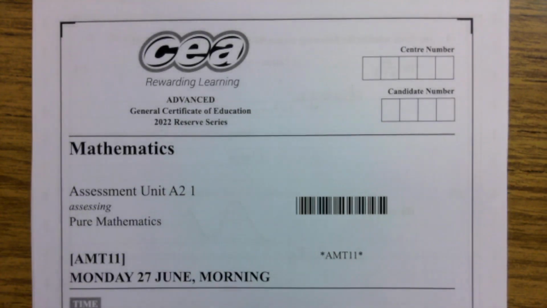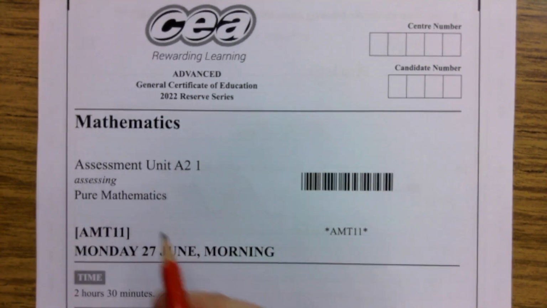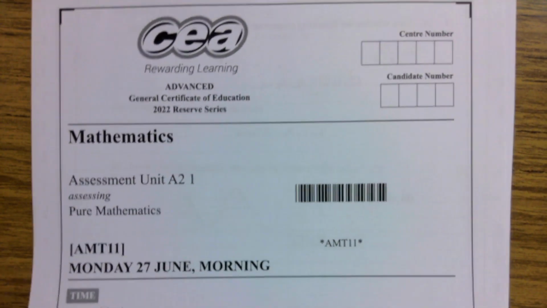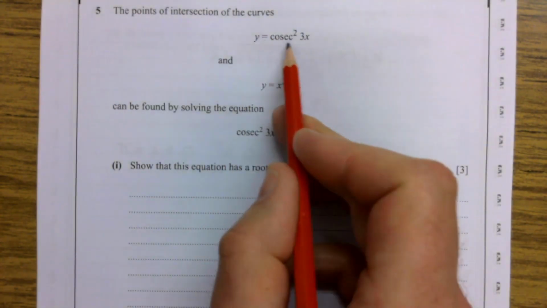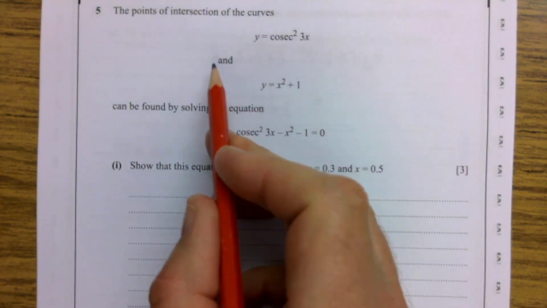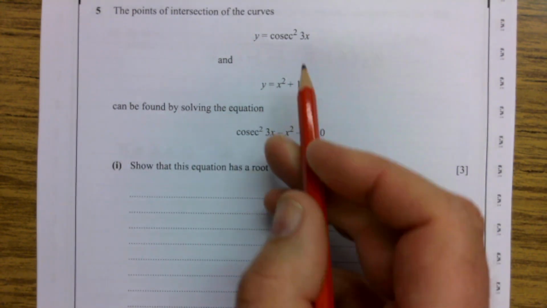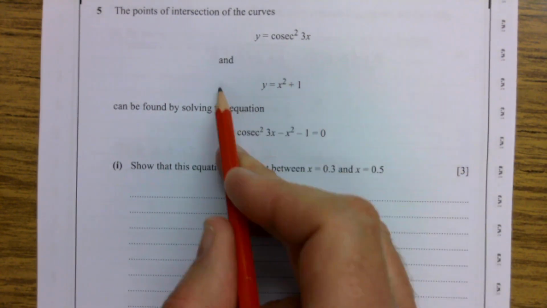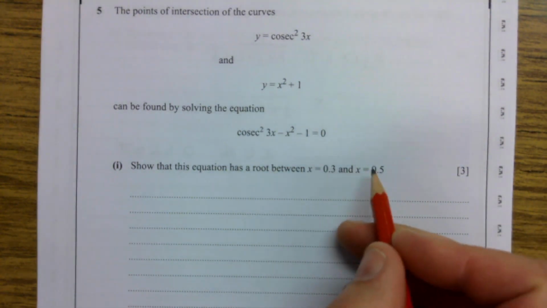This is question 5 from the 2022 reserve paper for A2 pure maths from CCEA. Let's take a wee look. The points of intersection of the curves y equals cosec squared 3x and y equals x squared plus 1 can be found by solving this equation. Obviously, you put the two equations equal to each other and then take everything to one side. Show that this equation has a root between 0.3 and 0.5.